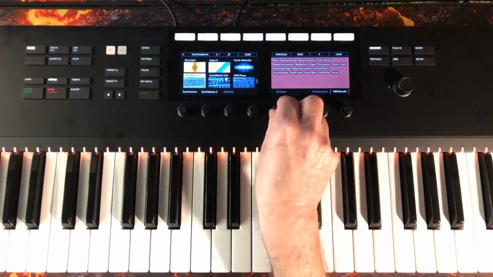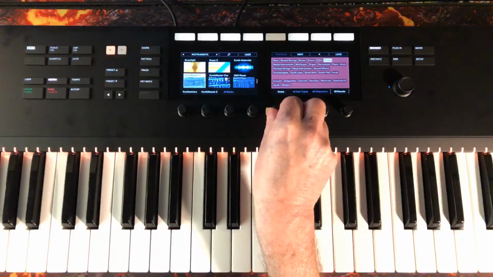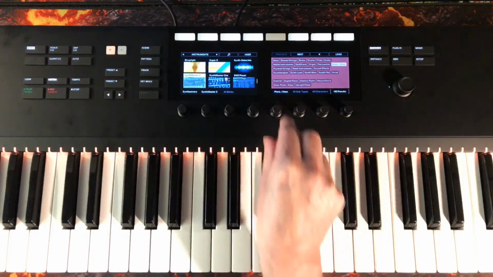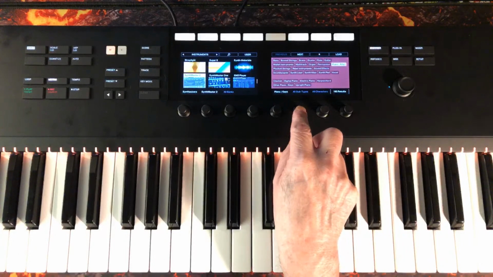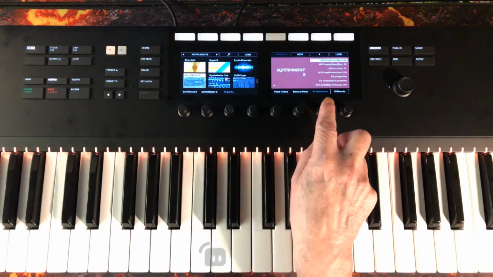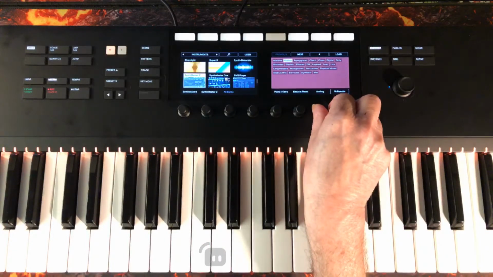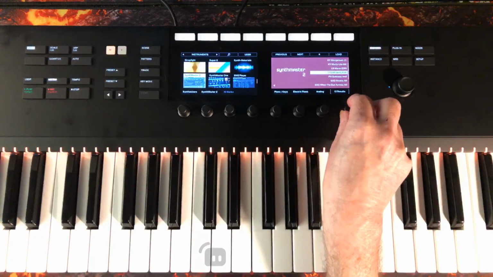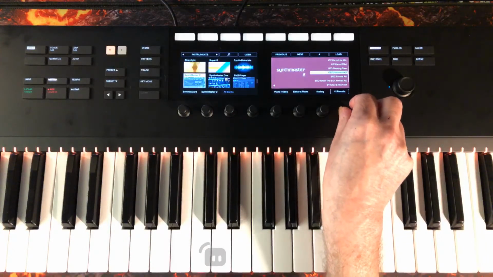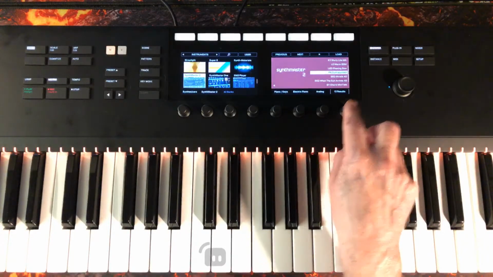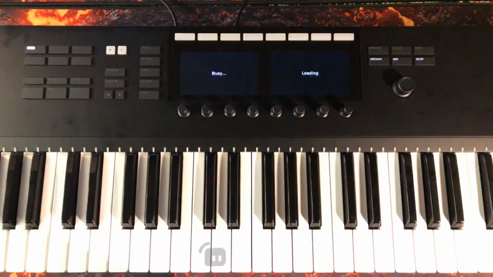So I'm going to choose piano and keys to start. Then we've got subtypes here, so maybe we could go with electric piano. And then we've got characters, so we'll go with analog. And once you find the sound that you want, all you need to do is just load it. And it'll load it in there like this.